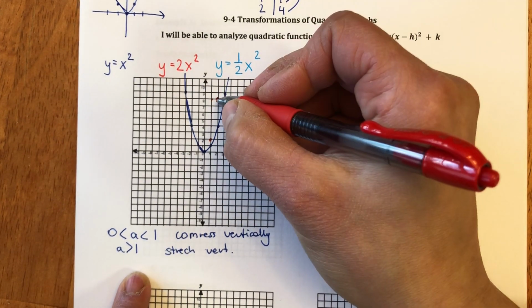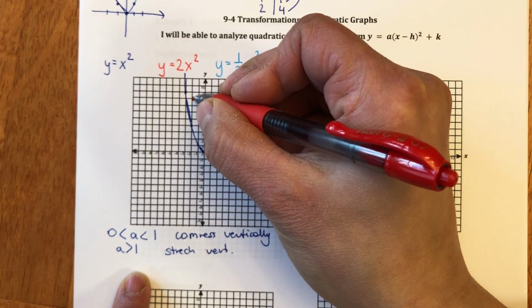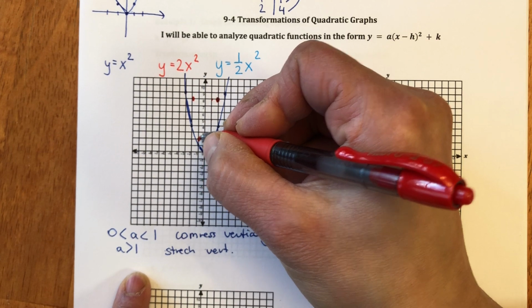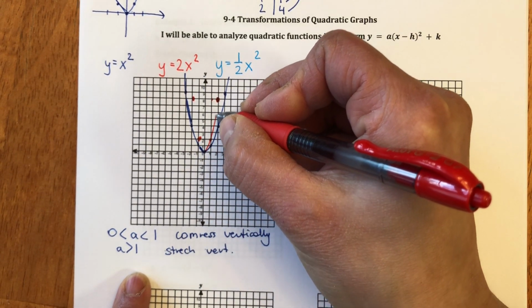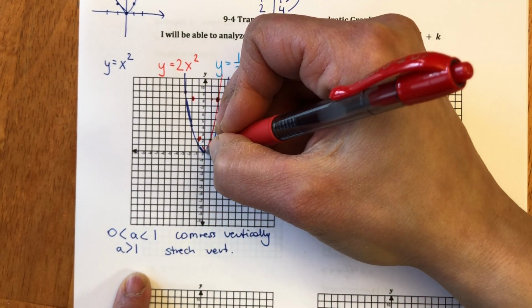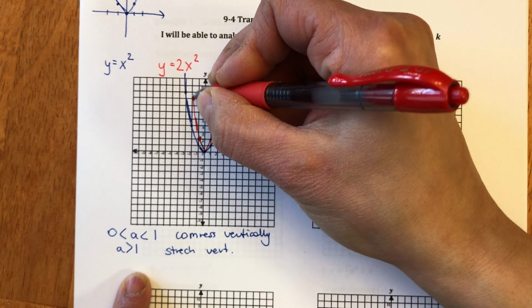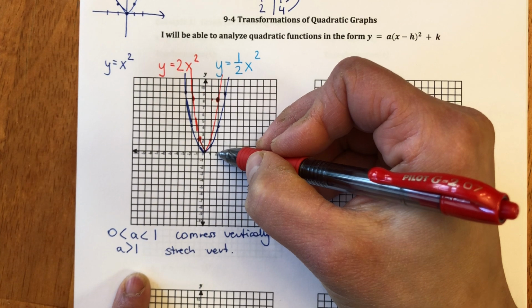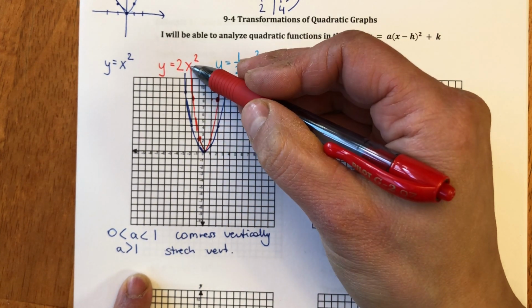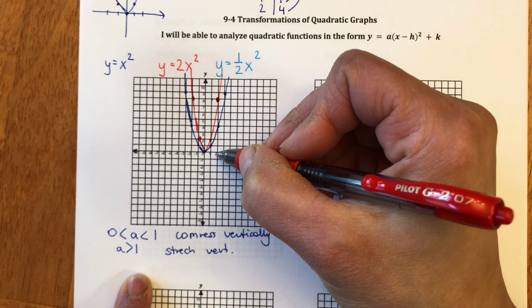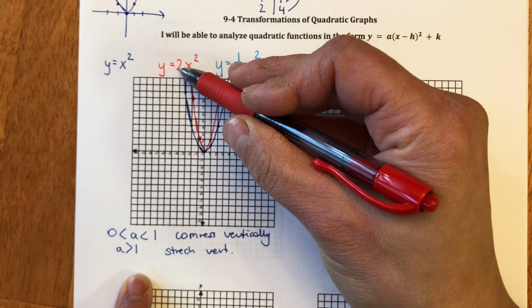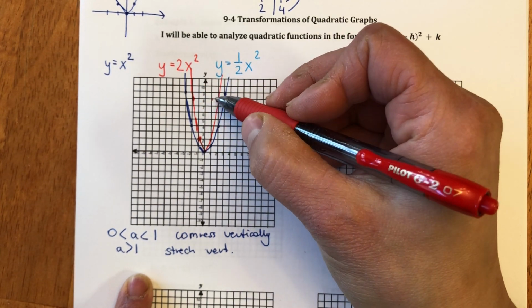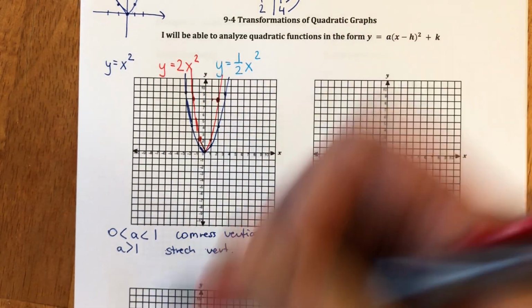And then what I can do is I can use the symmetry and I can find my other 2 points. Here we go. This is my second graph. You can always check those points. So what would happen if I plug in 2 inside of my equation? Well, 2 squared is 4. 4 times 2 is 8. And that's exactly where our point is.